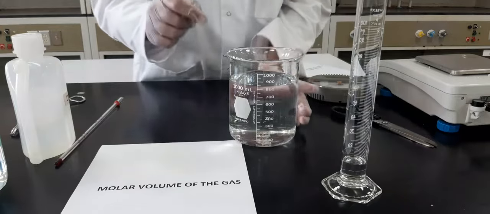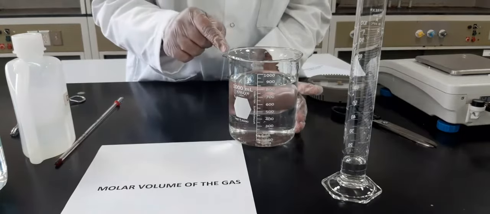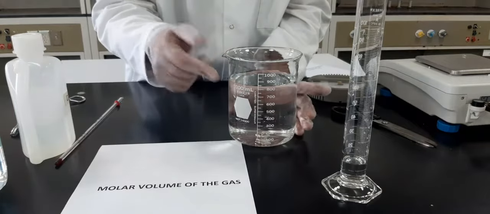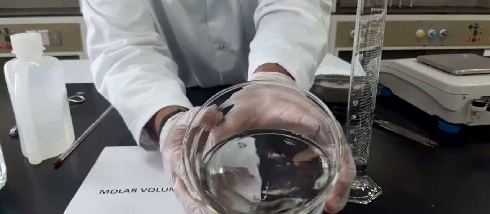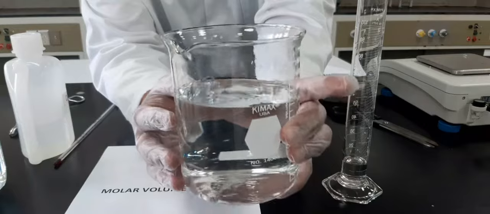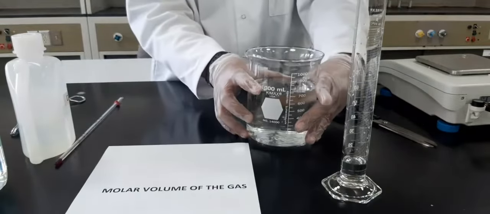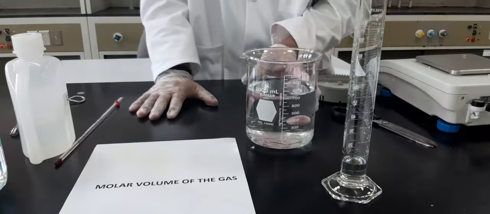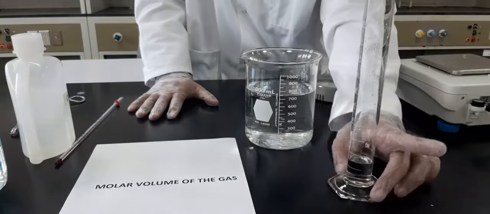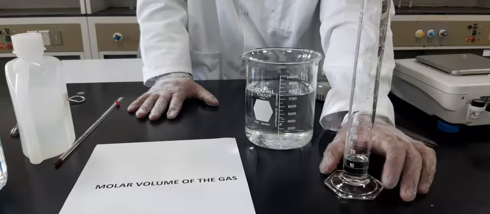Okay, so if you feel that the water is exceeding the limit of 700 or 800, you can drop some water into the sink. Now it seems to be closer to 700, so it's fine, we can use it. Now we have 15 ml hydrochloric acid in our cylinder.